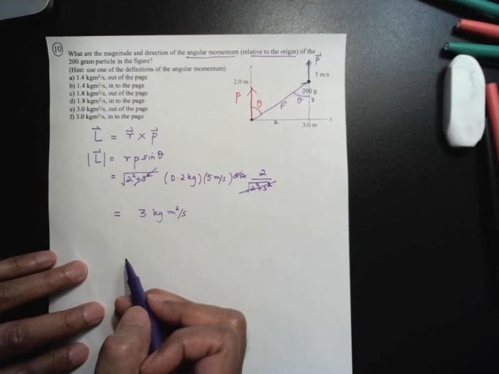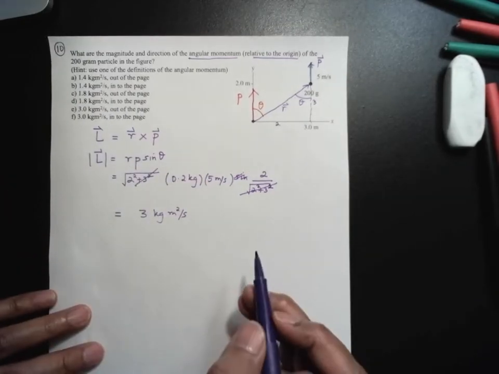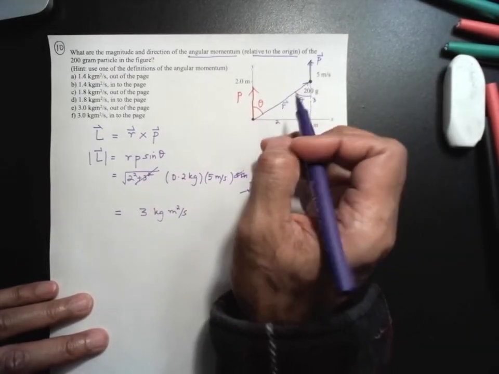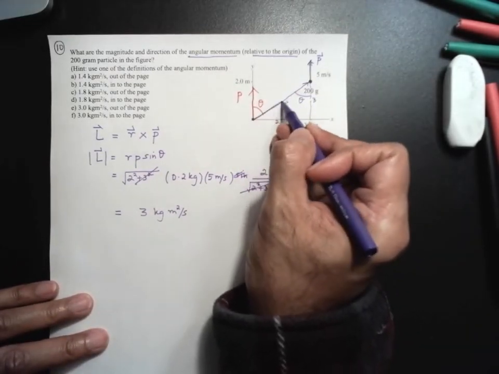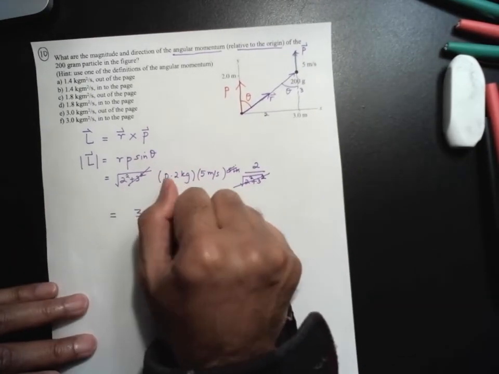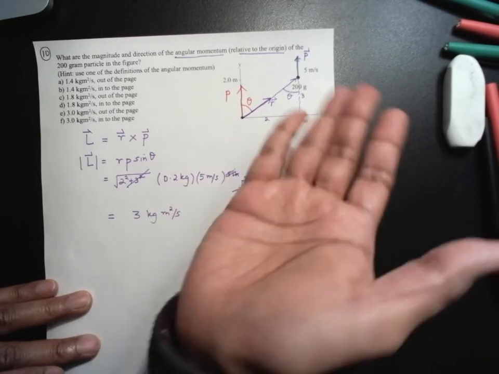And so I see that now. What's the direction though? The direction is easy to see because there's your r vector and there's your p vector. And so the way I do it is I use the right hand rule.